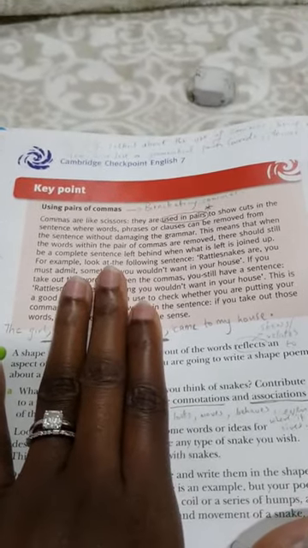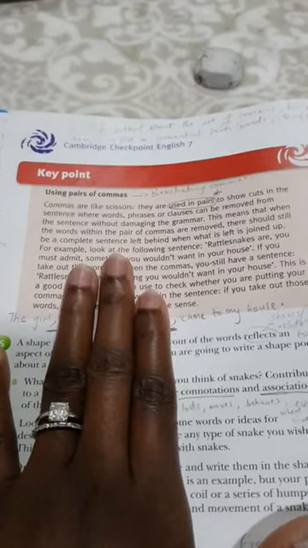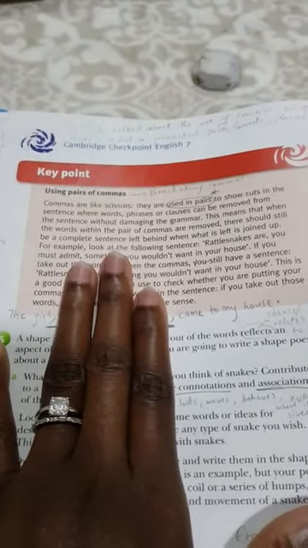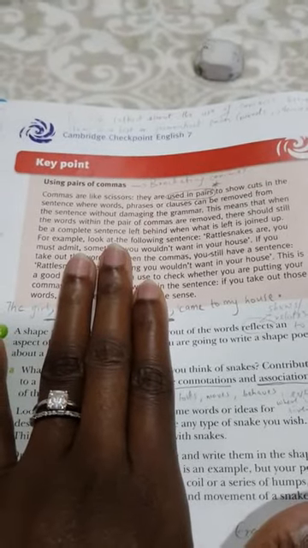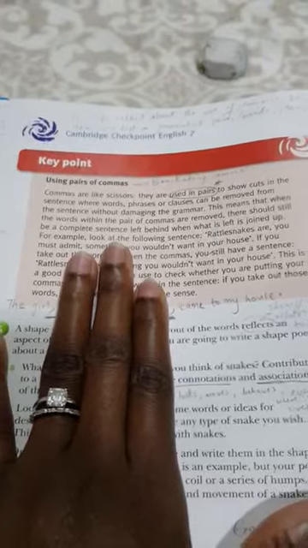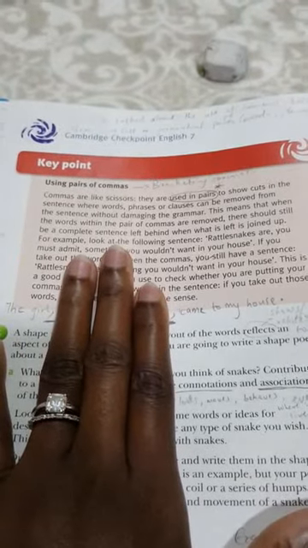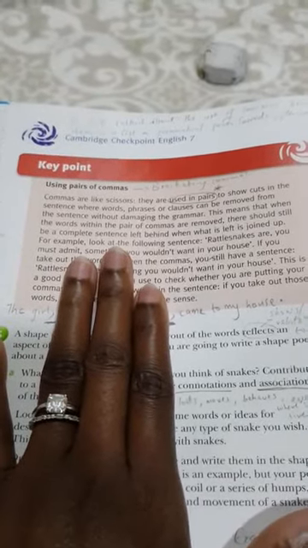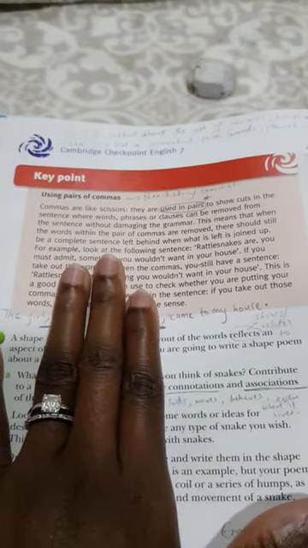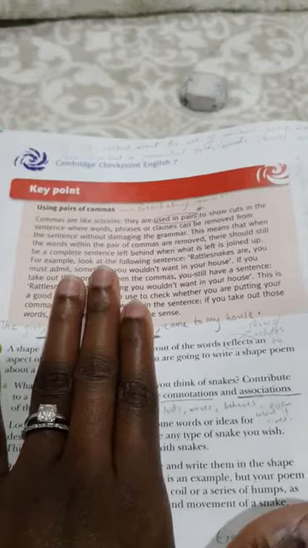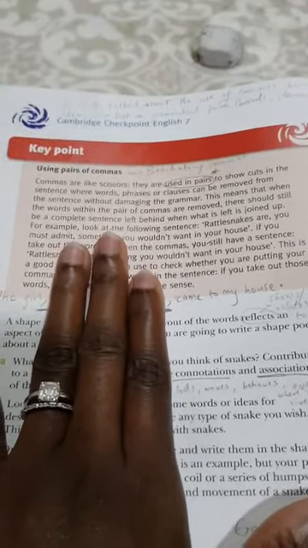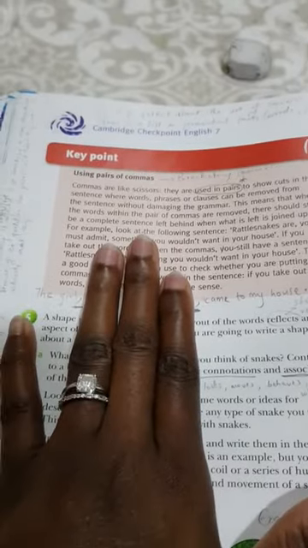So this is one way to know if you've used your pair of commas correctly. Take out the pair of commas together with the extra information they introduced. If you're able to do this and what you have left is correct, ask yourself, by the time I take out this relative clause or phrase or extra information, as you can interpret it to mean, what I have left, is it still meaningful?